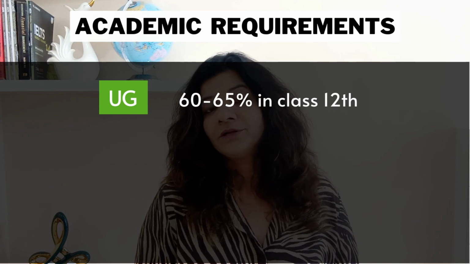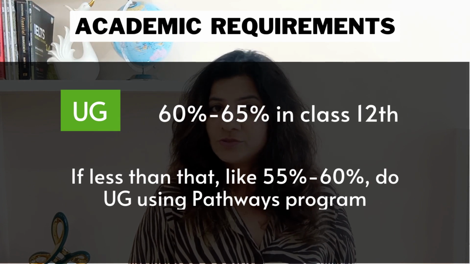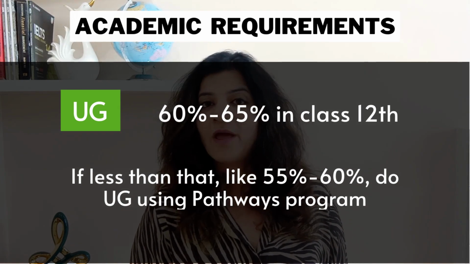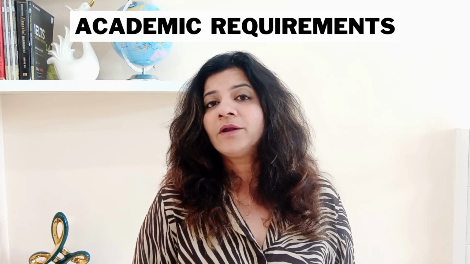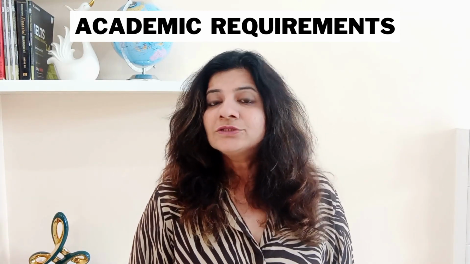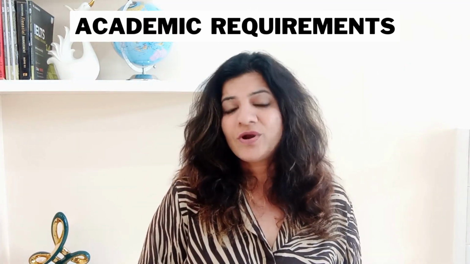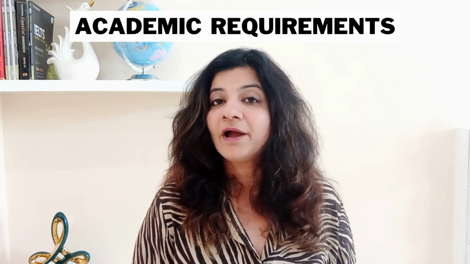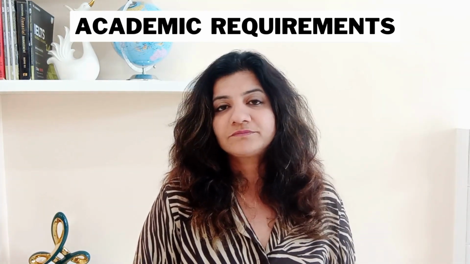But if you've got less than that, which is 55 to 60% in your class 12th, then you will have to do your undergraduate course using a pathways program, where you might have to do 1 or 2 semesters extra, depending on how much less your percentage is and what the requirement of the university is. You will have to pay for that semester extra, so that you're able to reach the level of the other students who have a higher academic requirement, or probably a better academic record.